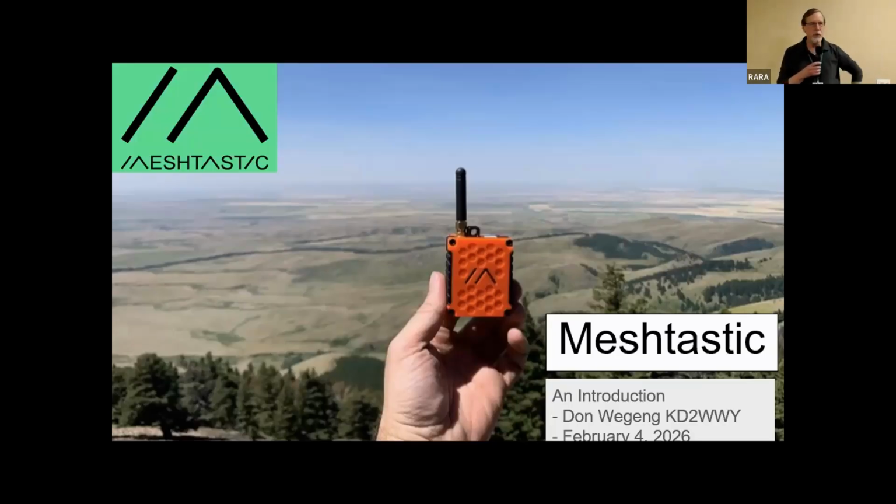Just raise your hand. How many people have heard of Meshtastic before? Most of the room. Okay. How many of you have a Meshtastic node? How many of you brought one tonight? Could you hold it up if you brought it? I'm not going to put you on the spot, but just to look around so you can see what the nodes are like.